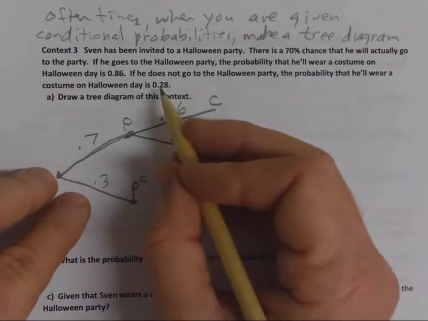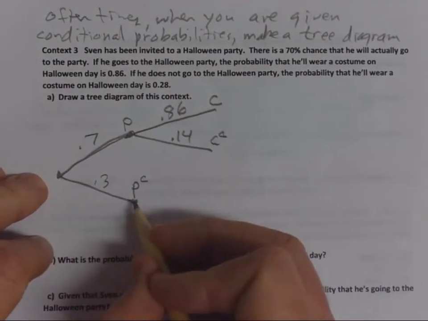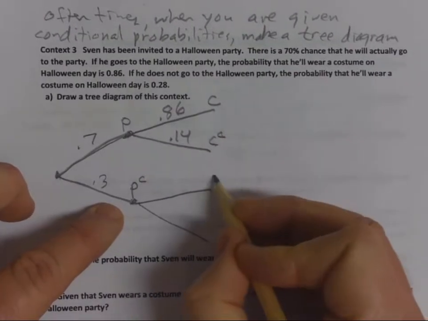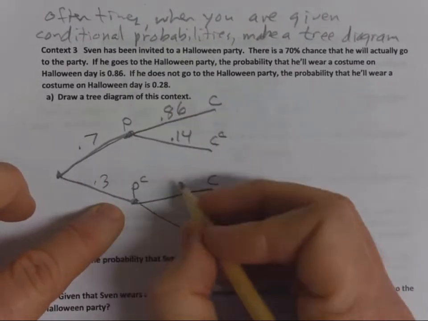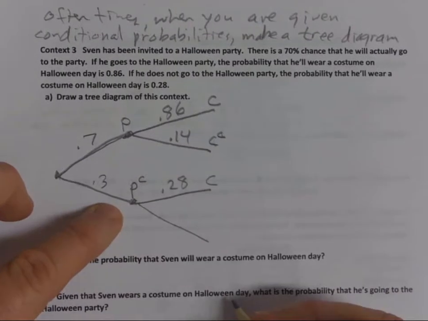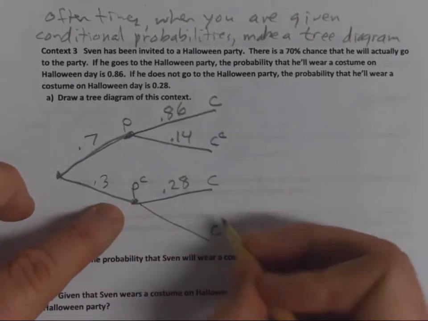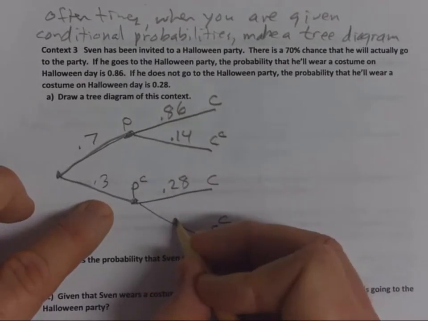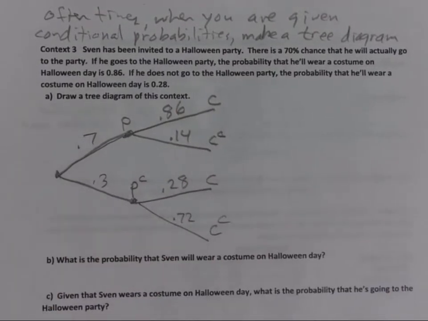Then it says if he does not go to the party, in other words, if he's at this part of the tree diagram, the probability that he is going to wear a costume is now 0.28, like that. And so that means if he does not go to the party, the probability he won't wear a costume is 1 minus that, and so that's going to be 0.72, like that.